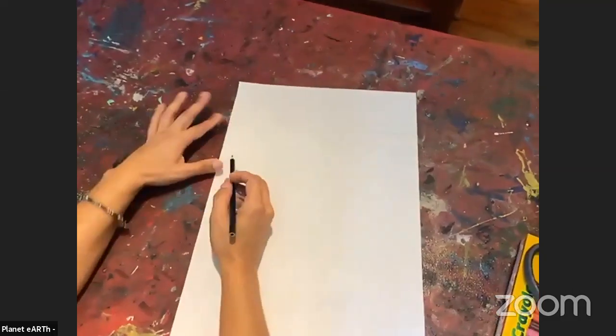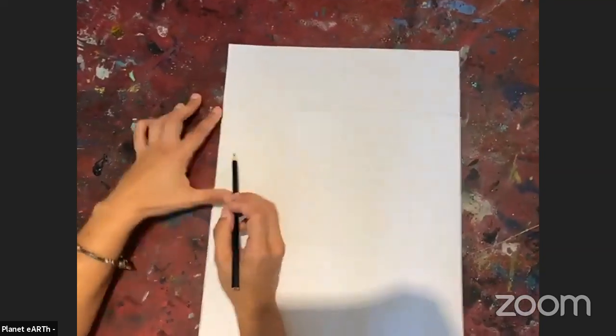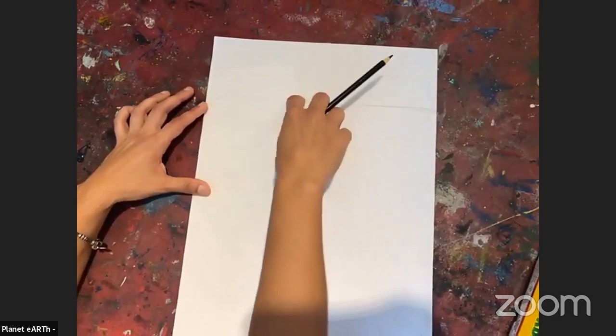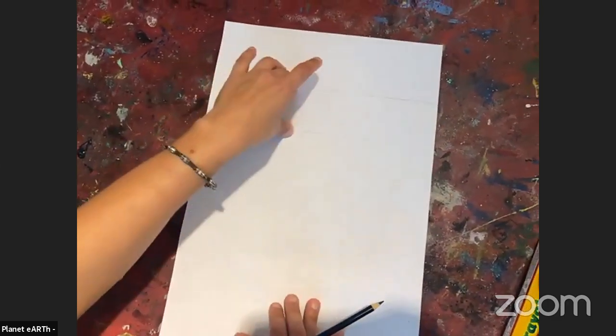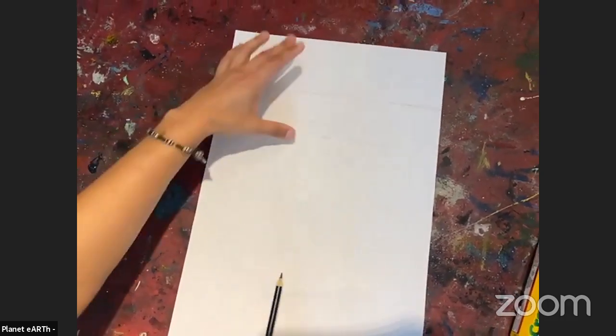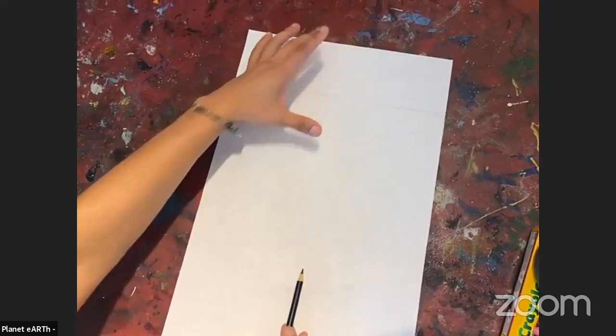Probably, you could use your fingers to help you. Maybe a full finger length below that, maybe a little longer. And that's going to be where our sea gets really dark, a really dark blue. That's going to be our background. The background is here where the sea gets dark blue and the sky.